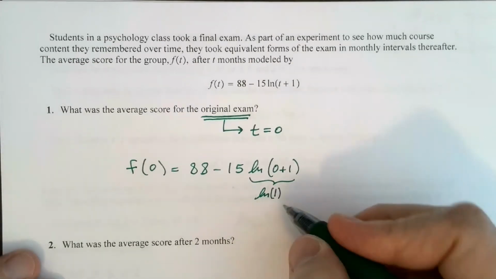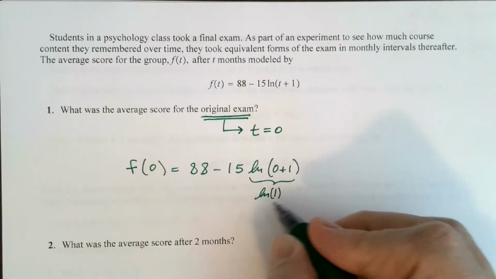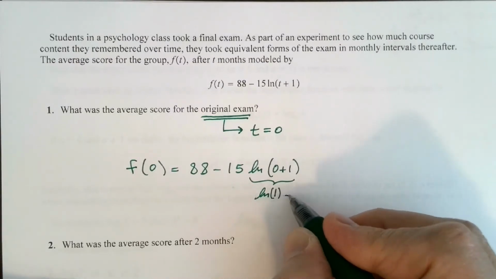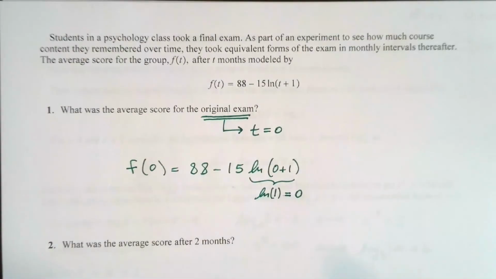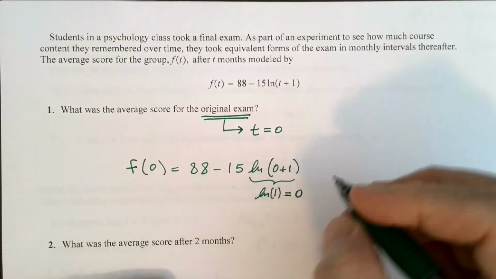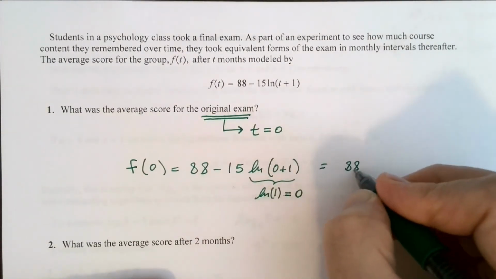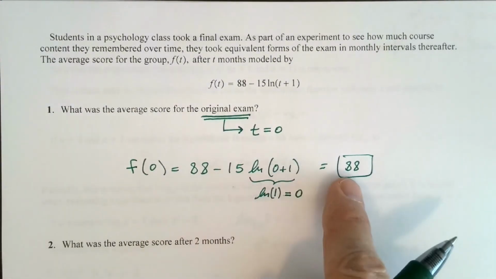What is the power on the base e needed to get 1? e to what power is 1? Answer, 0. In fact, that's always true. Log base anything of 1 is always 0. This is, again, log base e. So the answer is 88. So the average was 88, right? 15 times 0. 88 minus 0 is 88. So initially it's 88.